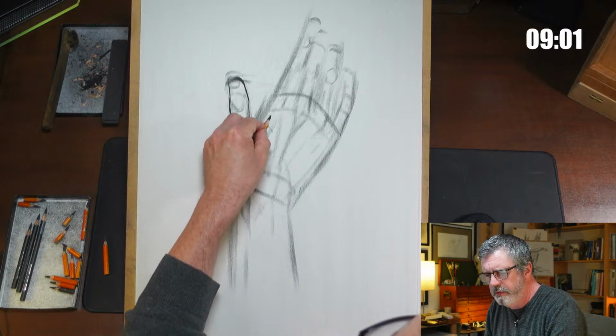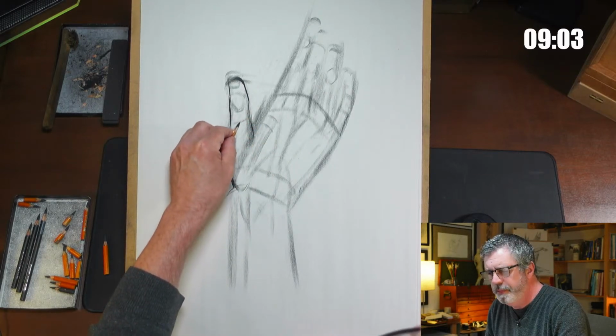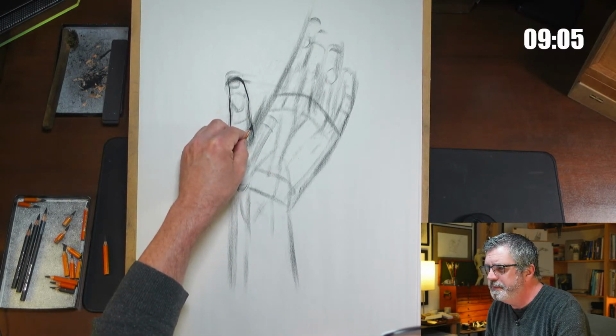Think of this as a mass, almost coming like this, coming down this way.